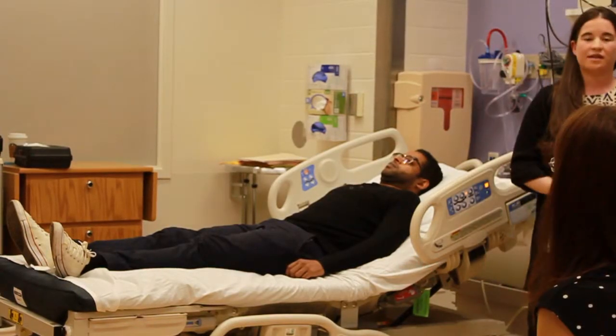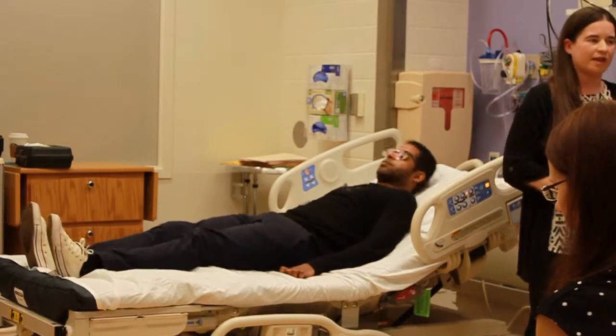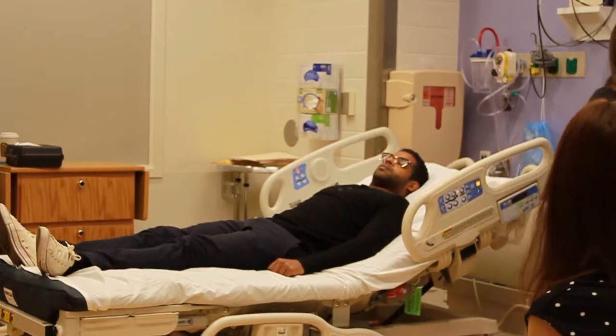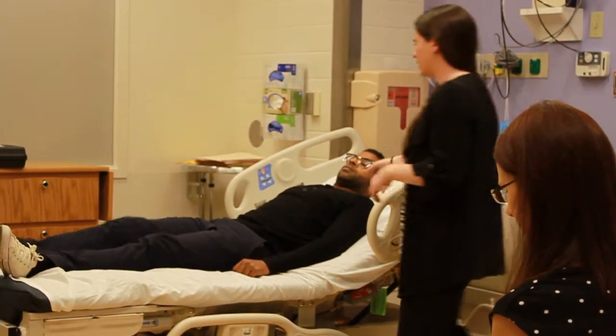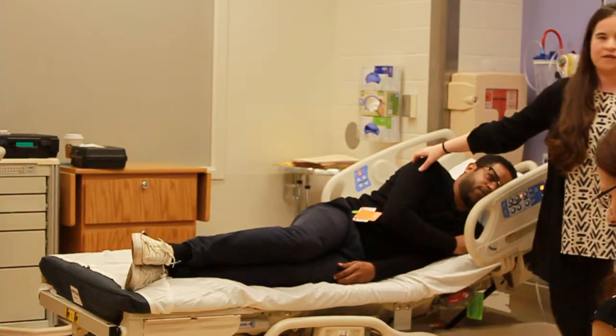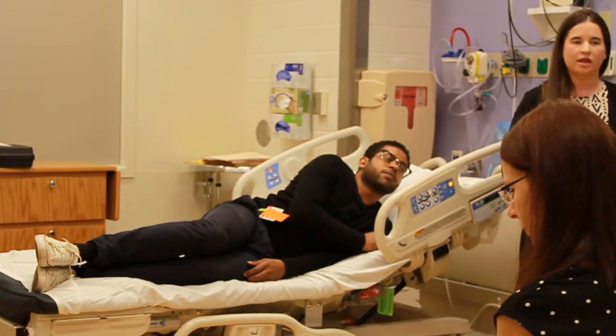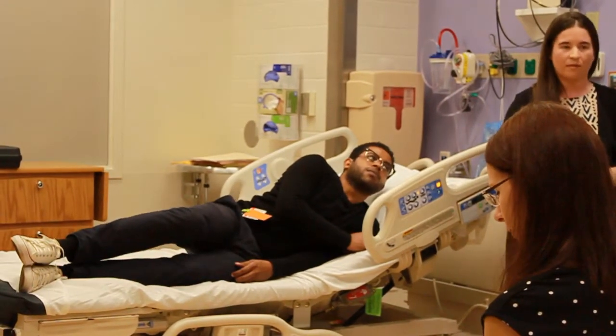Rolling, I would ask him to roll onto his side and see if he can perform it first without any assistance or trying to reach for the bed rail. So Bahi, can you roll onto your side? So that would be considered independent. He didn't need any supervision, he didn't need any cueing, he didn't grab the bed rail.